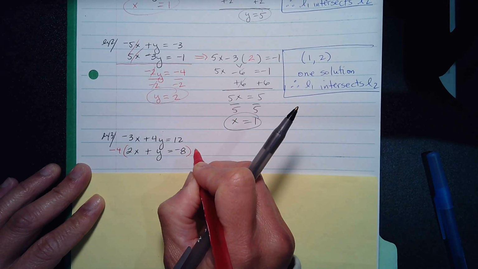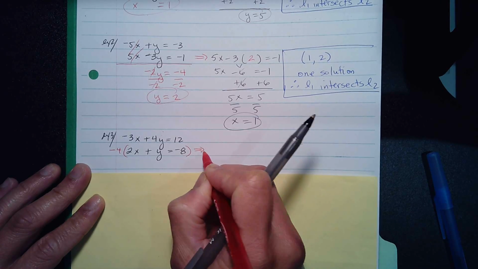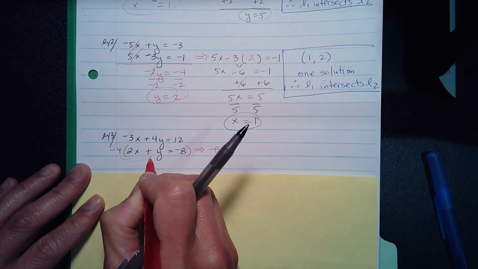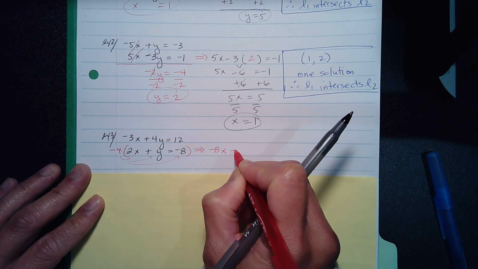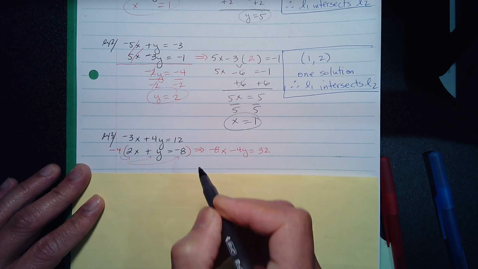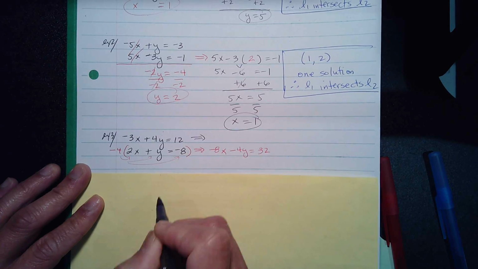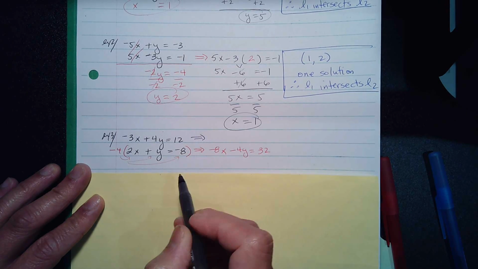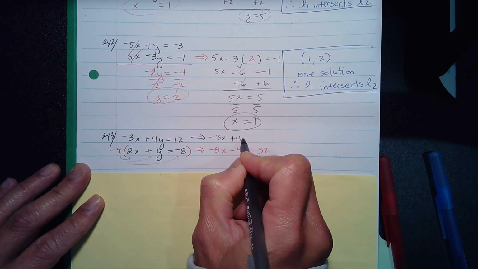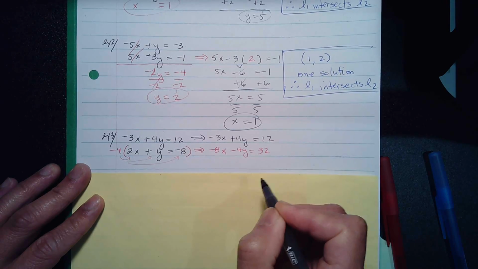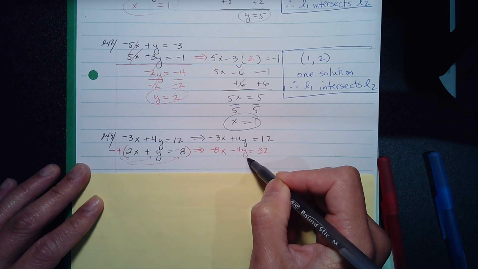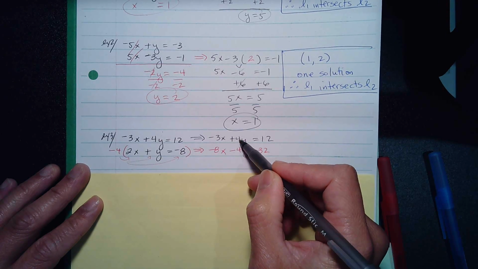When I multiply by -4, this is -8x when I distribute, -4y equals 32. I'm going to bring this equation over. I'm not going to change anything. The reason why is when I rewrite this equation, you're going to notice what variable we could eliminate. The variable we could eliminate will be the y's because we have opposite coefficients.